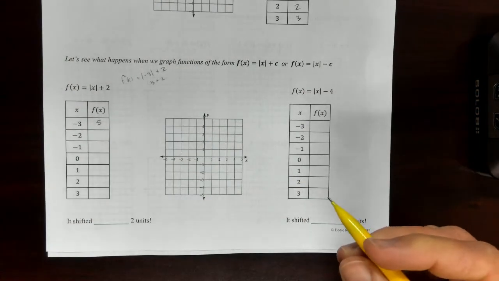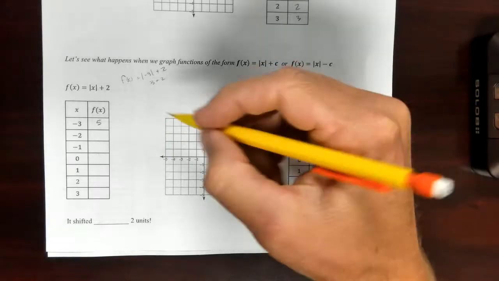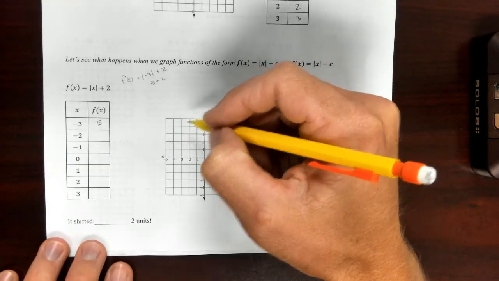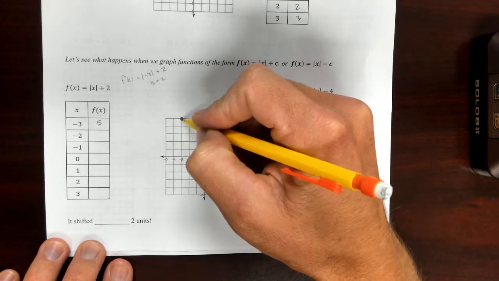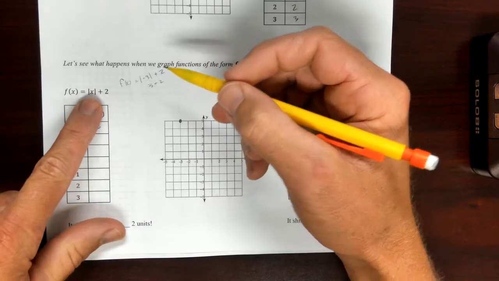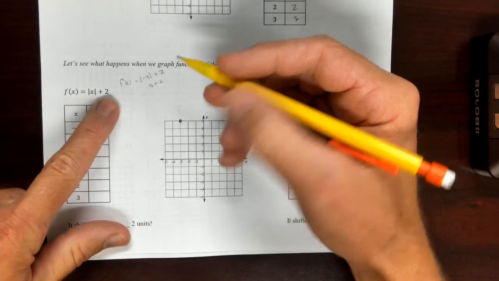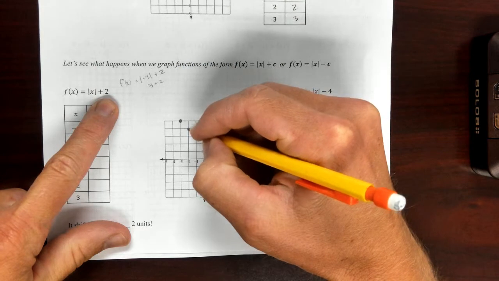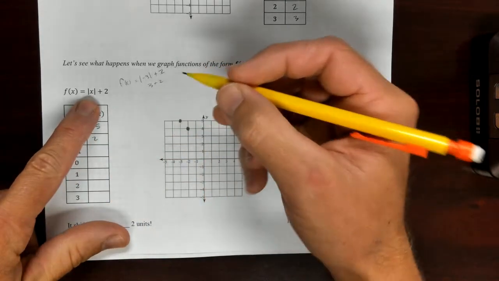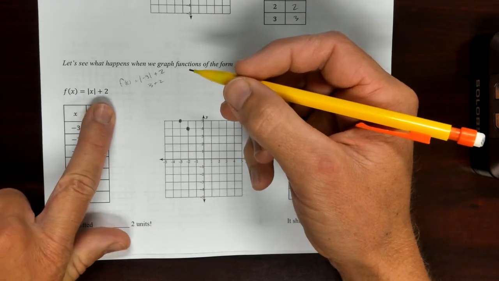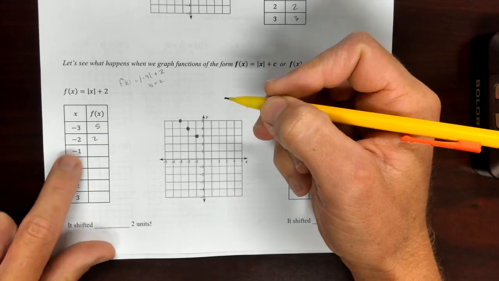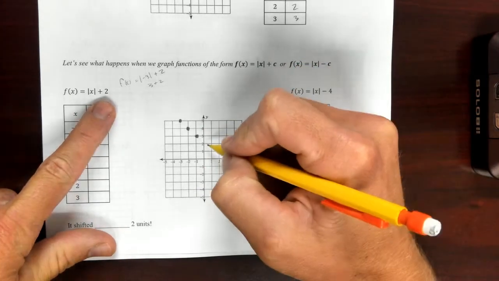Alright, so now again, we're going to graph that. So I'm going to go over to negative 3. I'm going to go up 5. Bam, there it is. Alright, same thing with negative 2. I'm going to plug that in. Negative 2, positive 2. And then plus 2 is, I mean, sorry, positive 4. Negative 1. Plug that in, I get positive 1. 1 plus 2 is 3, there it is. Alright, negative 1, plus 3.